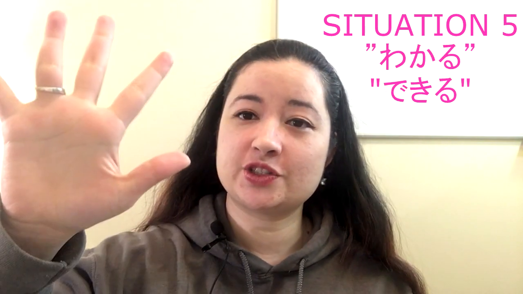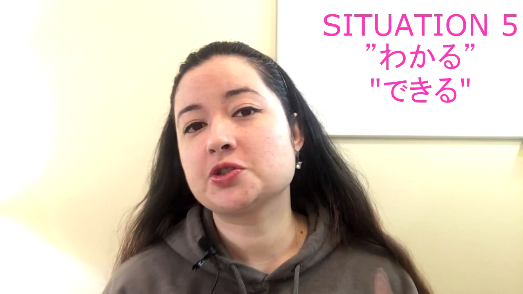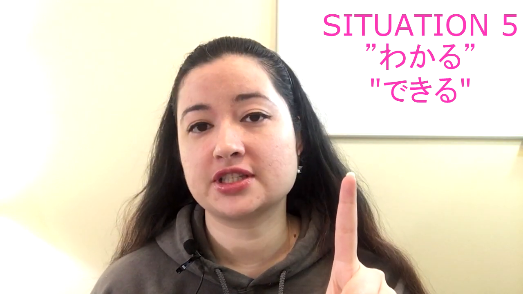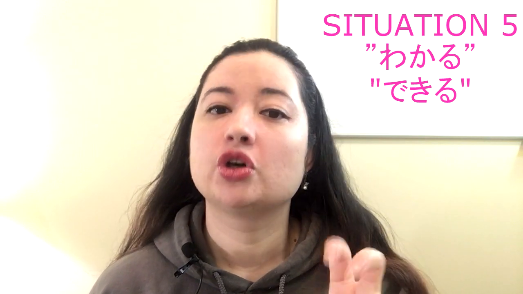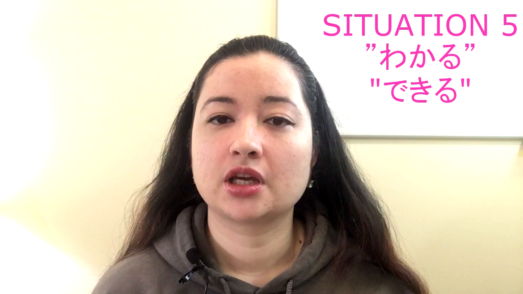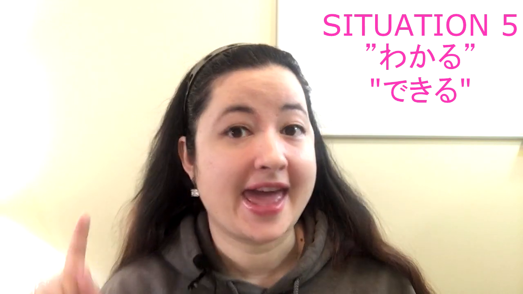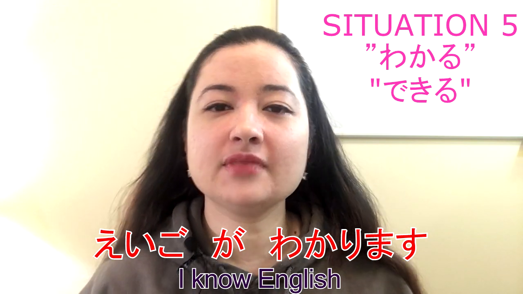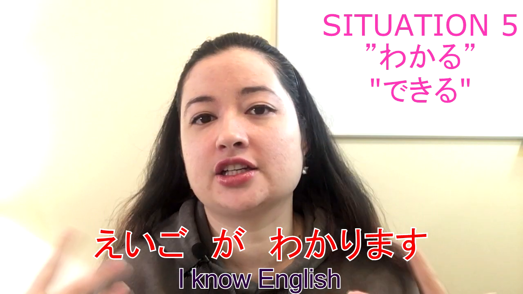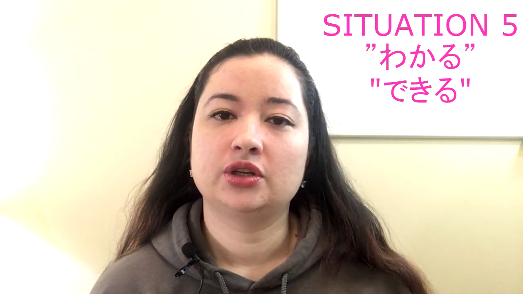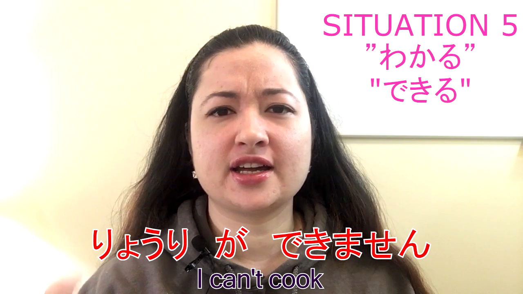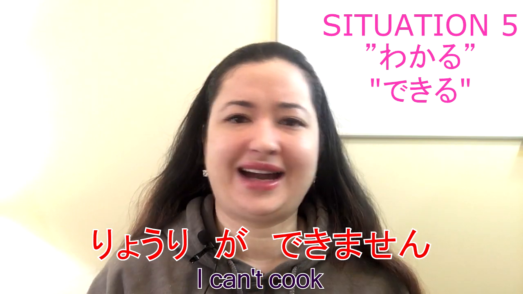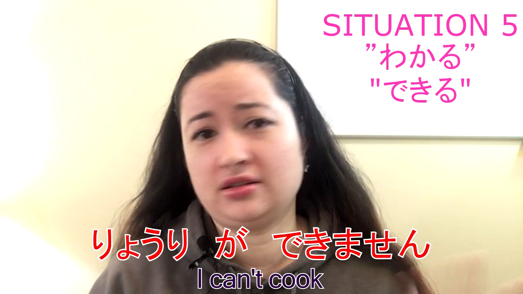Now we have situation number 5, and in this situation we want to use the particle ga with the verbs wakaru, to understand, and dekiru, to be able to do something. For example, you can say 英語がわかります。English ga wakarimasu, meaning I understand English or I know English. You can say 料理ができます。I can cook, and I honestly can cook.